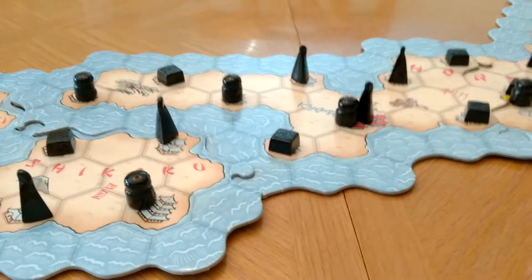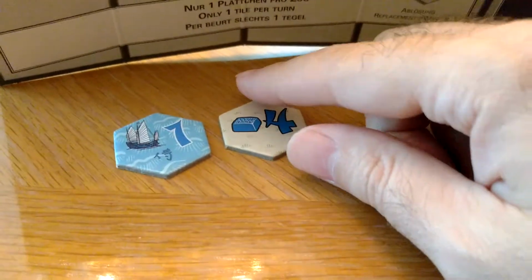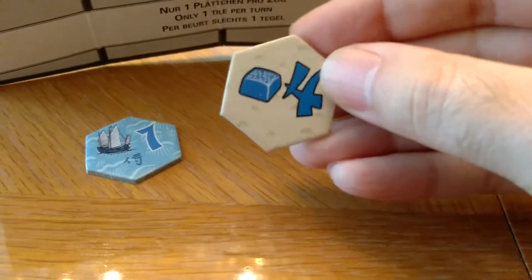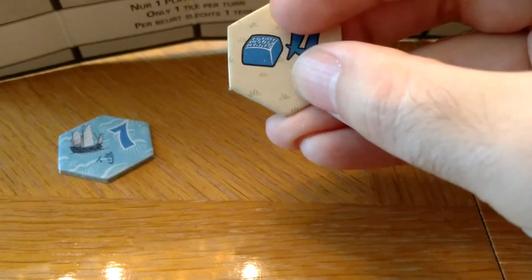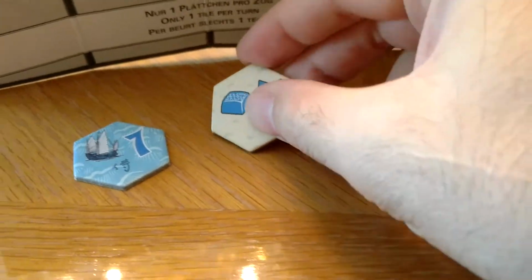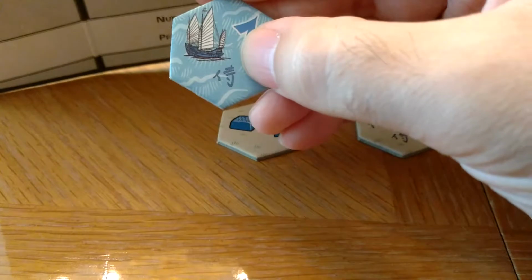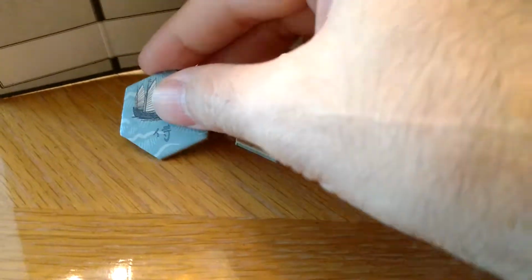So on your turn, you're able to play only one tile that has no kanji symbol at the bottom, and as many tiles that have this little kanji symbol on it.